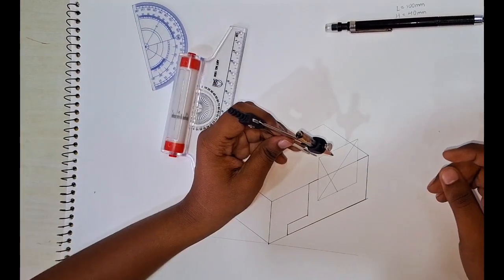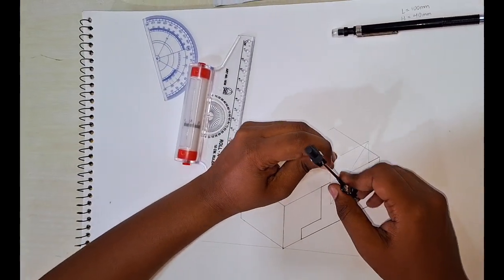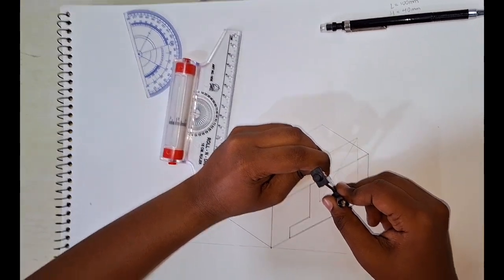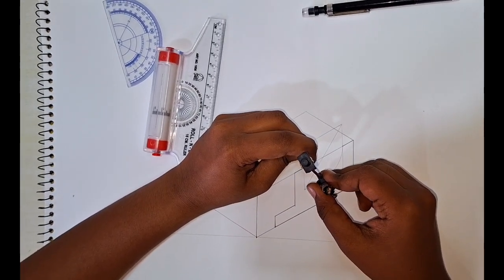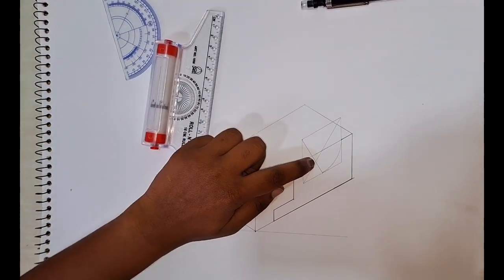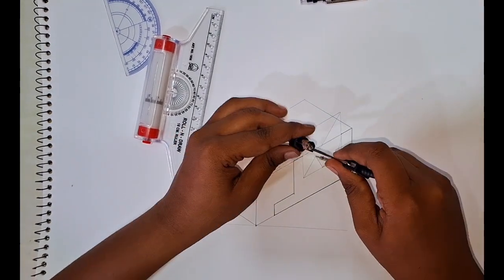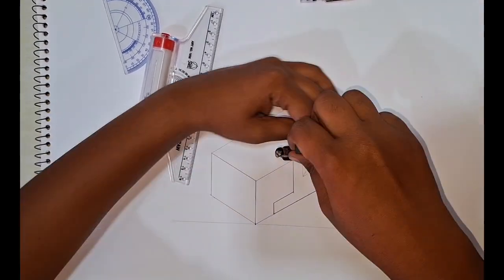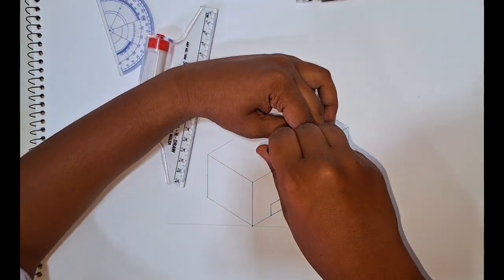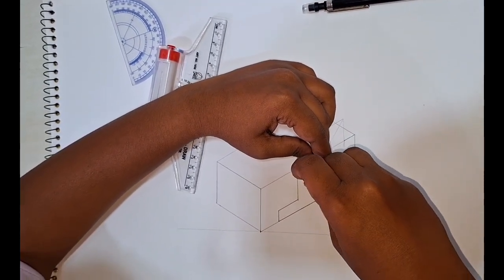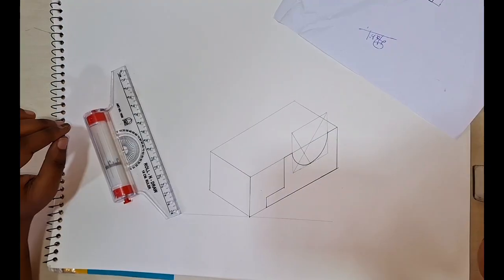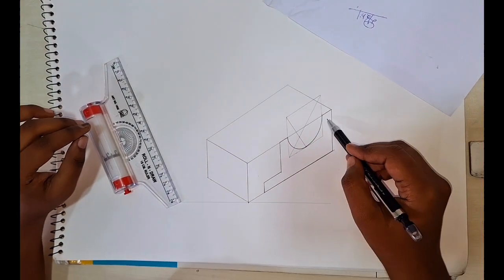So we will take a compass. We will take this point and this distance, and we will draw the arc. This is the arc. Now same, we will take this as the center and this as the radius, and we will make the arc. So we can see that we have drawn this semicircular arc.